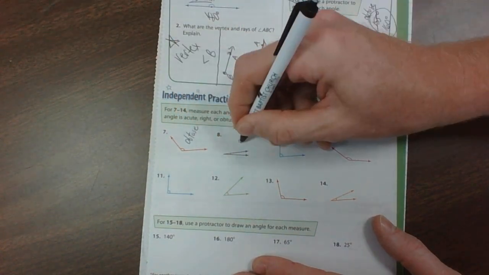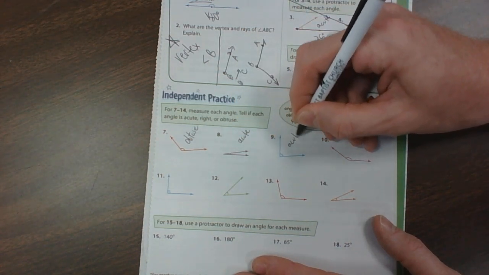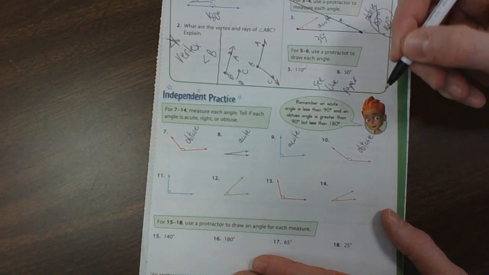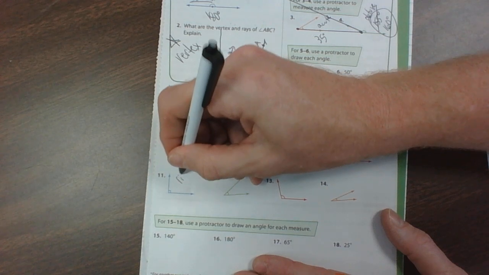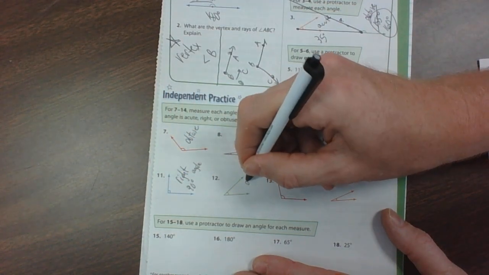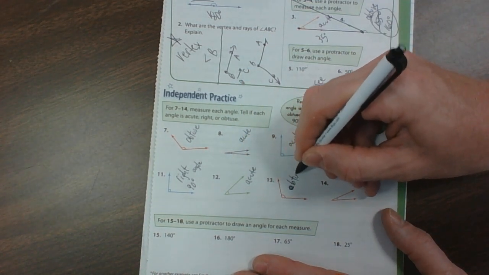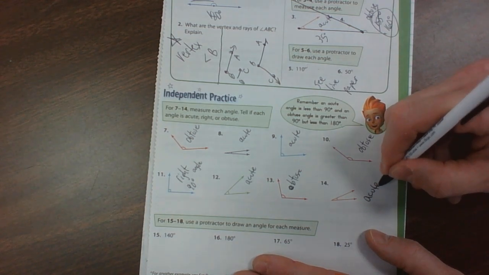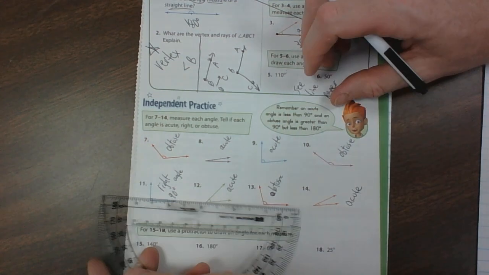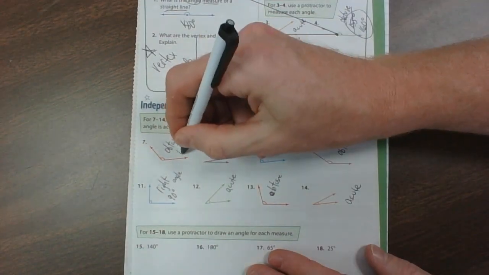Obtuse, acute, acute, obtuse. Oh, there's a right angle, 90 degrees. Acute, a little bigger. There's your obtuse, and there's your acute. All right? Now, with all of these, we could sit here and take them and draw them out. I'm going to let you bypass that. I'm just going to give you the answers right here.